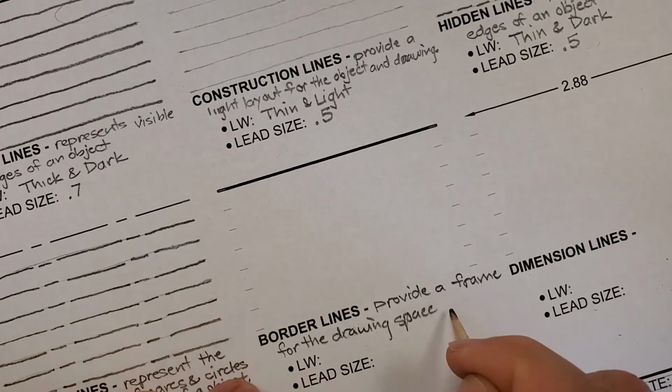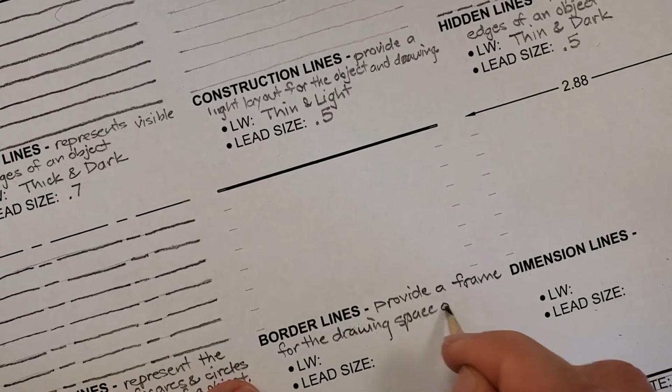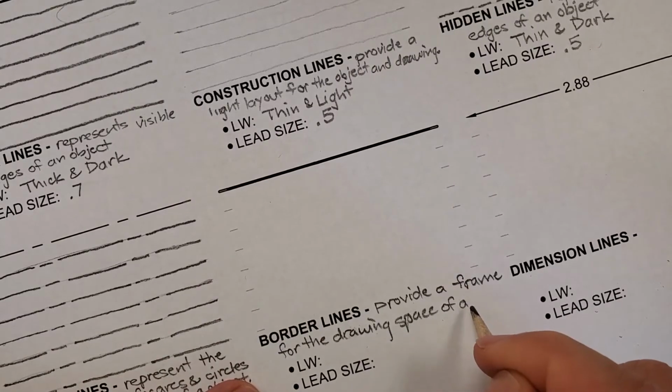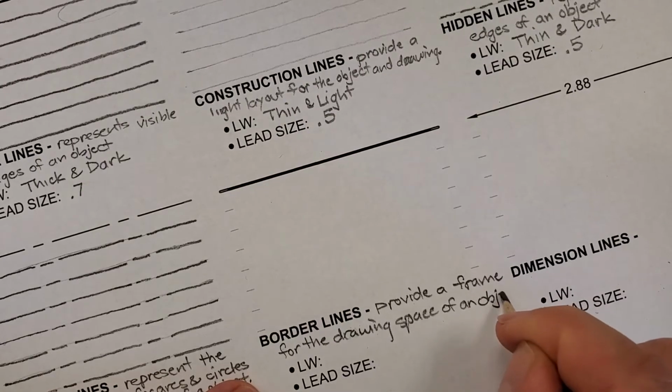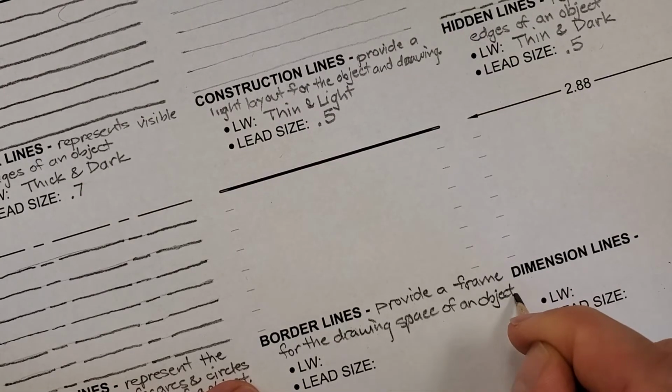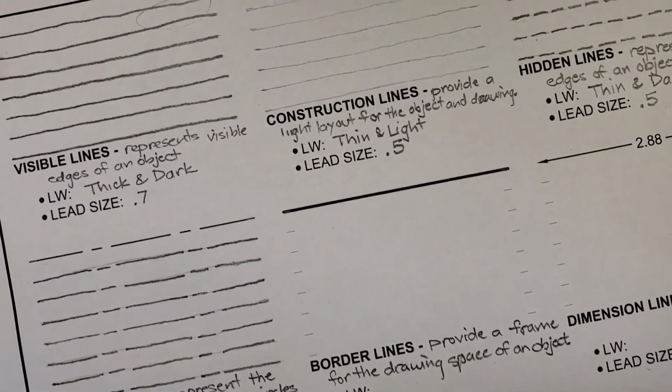And if you look at the border line, you can see that it's a bit thicker than the other lines we had previously drawn.